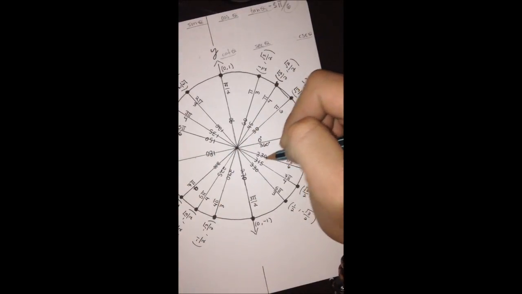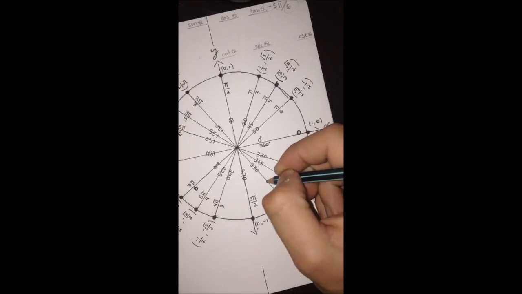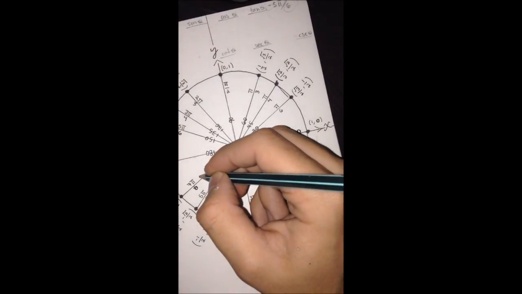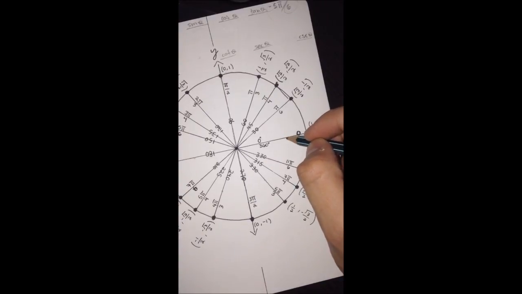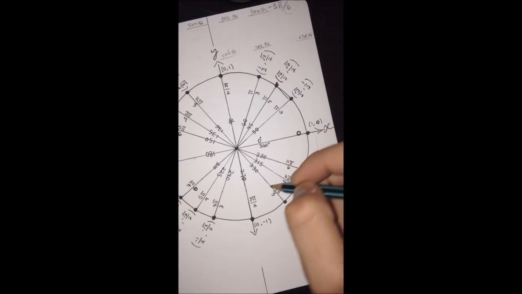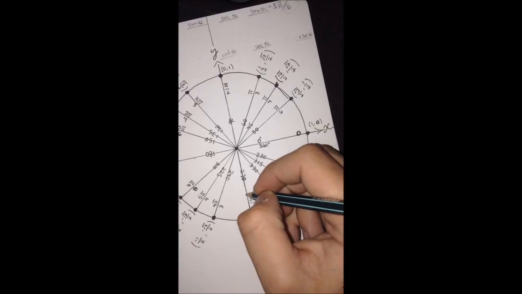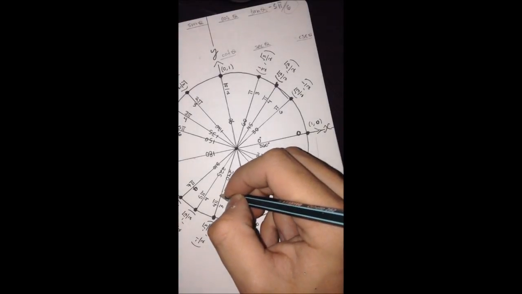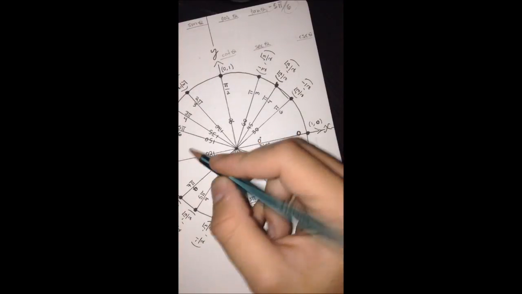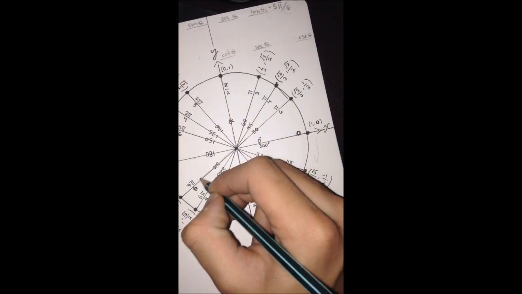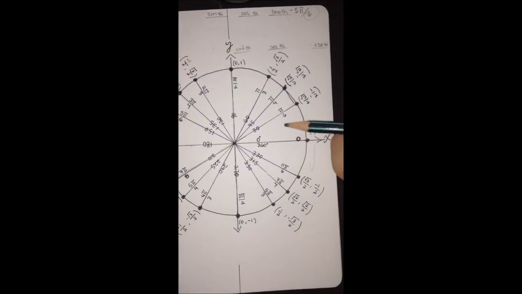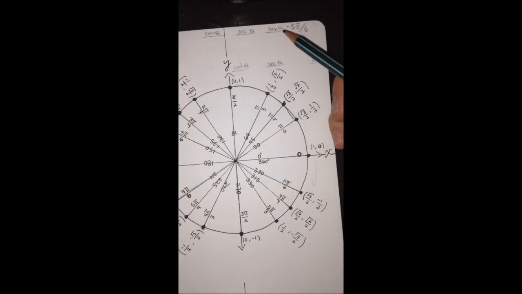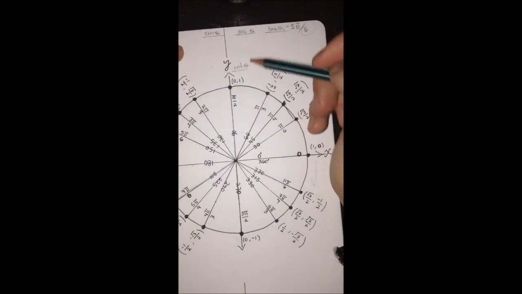Okay, so now it's divided into 6 pi. So 1 pi, 2 pi, 3 pi, 4 pi, 5 pi, and 6 pi. Okay, so we're going to have 1 pi over 6, 2 pi over 6, 3 pi over 6, 4 pi over 6, and 5 pi over 6. So in this angle, we will have our radians. So now what we need to do is to find the 6 trigonometric functions.